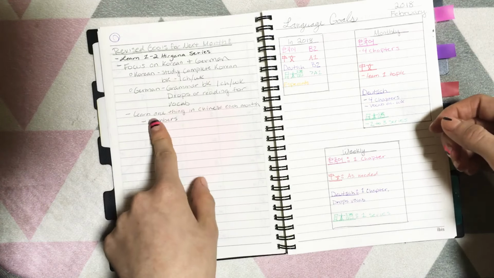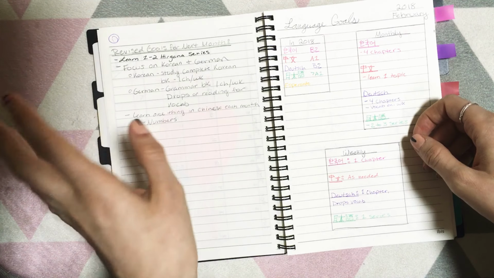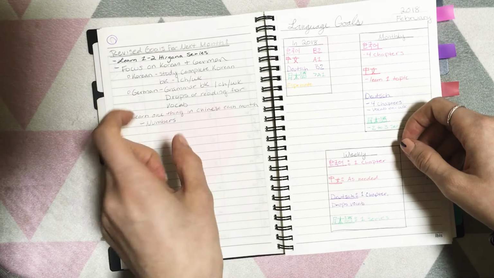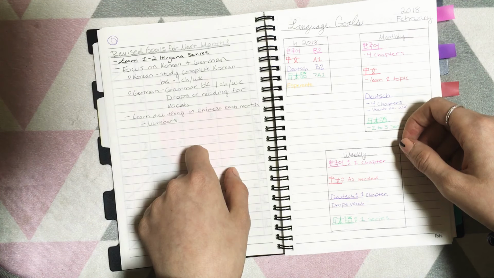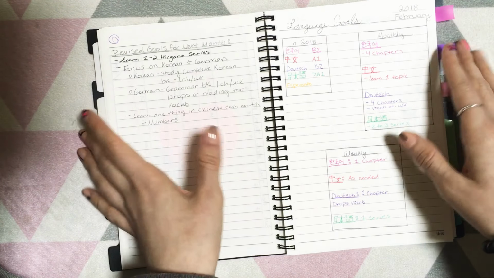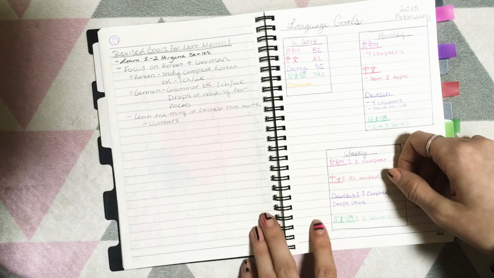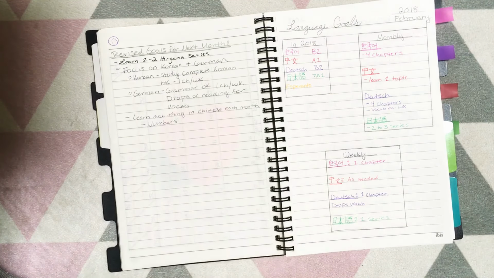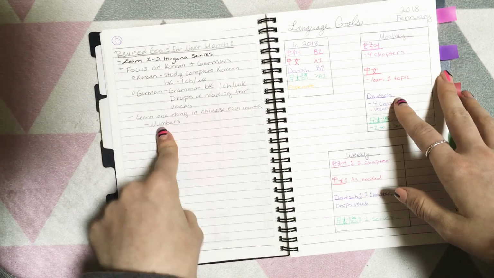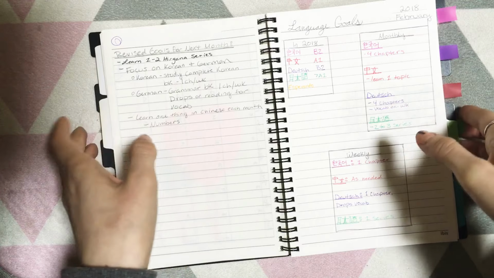So for this month, I just want to remember how to count, because I knew how to count in Chinese. One of Korea's number systems is very similar to Chinese, and because of that, it took me forever to learn how to count in Korean. But now that I know how to count in Korean, the Chinese went away. So I want to go back and try to learn the Chinese numbers.